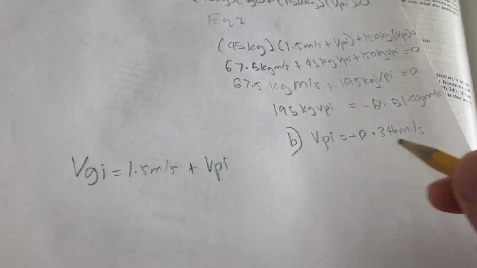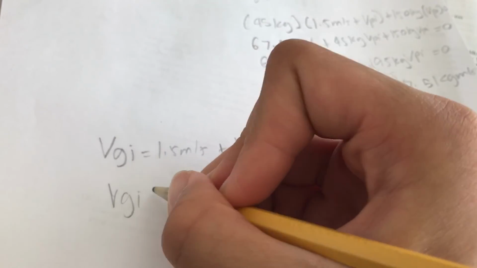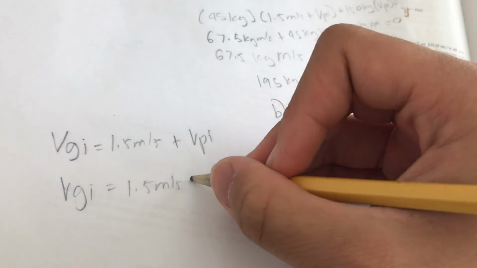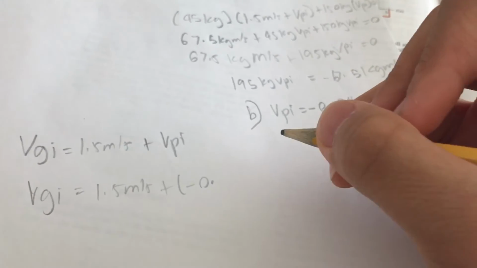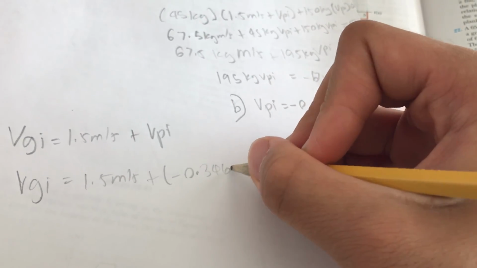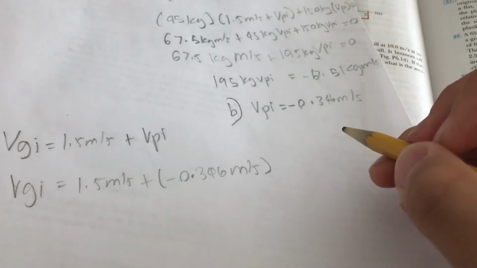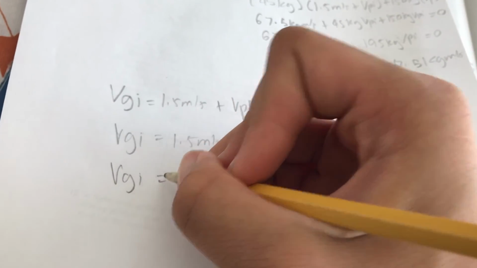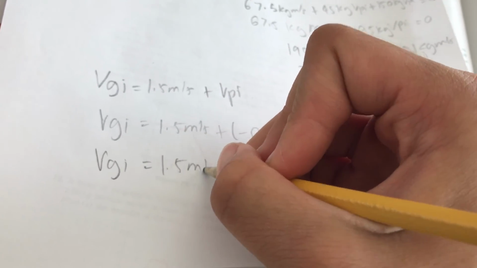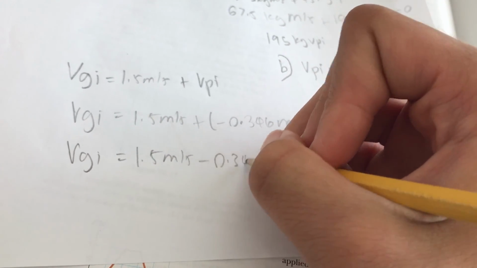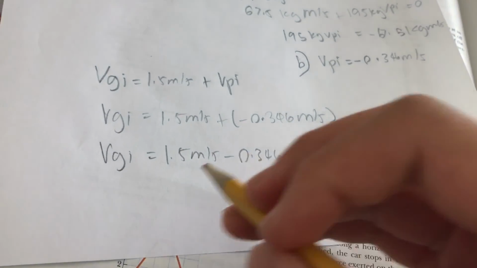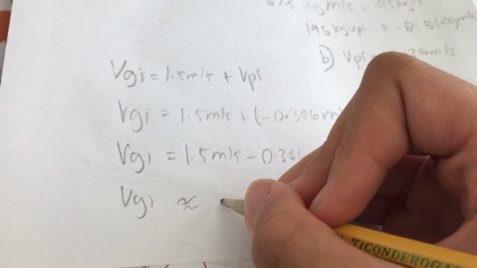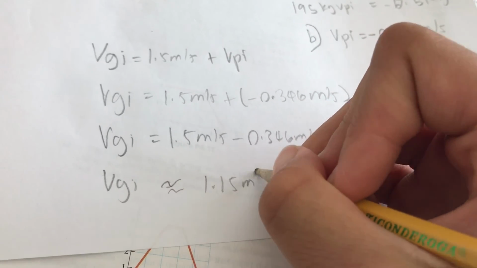And now we know the velocity of the plank to the ice, so V_GI equals 1.5 meters per second plus negative 0.346 meters per second, because that's the velocity of the plank to the ice. So if you take away the parentheses, the final answer would approximately be 1.15 meters per second.